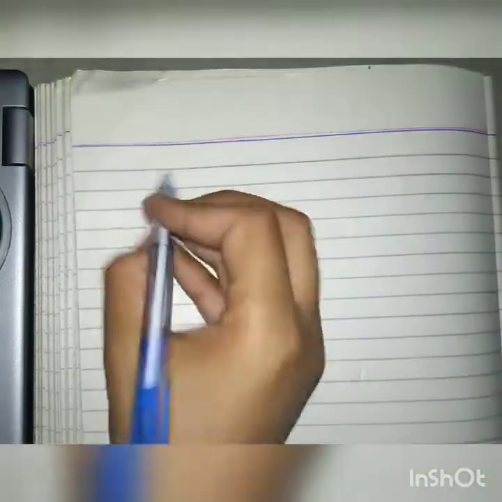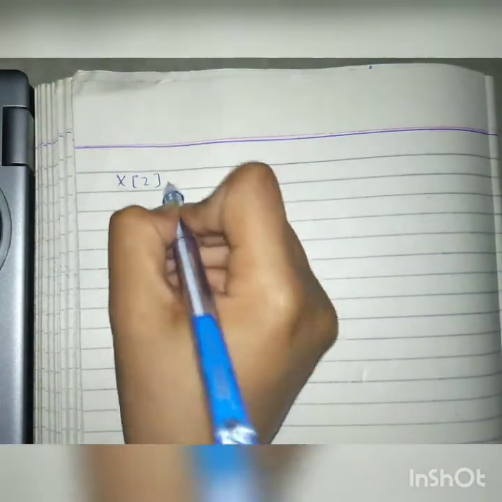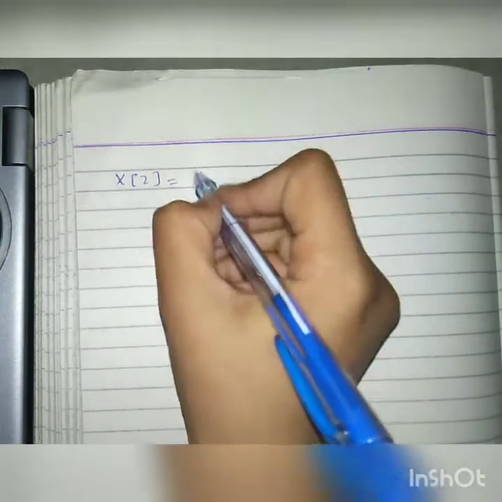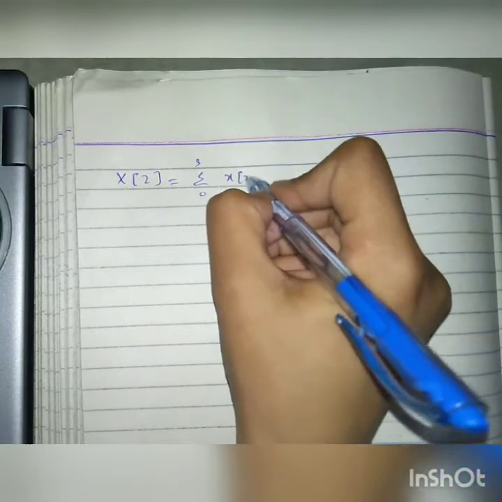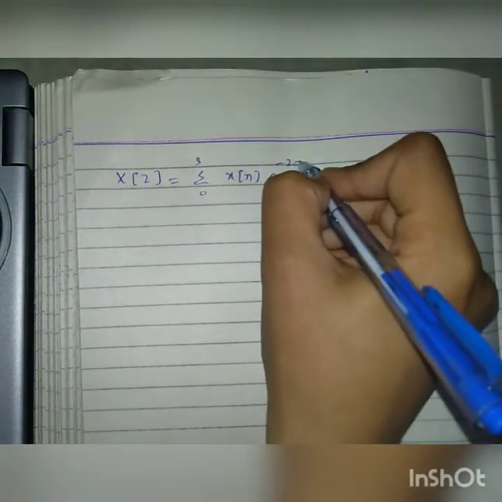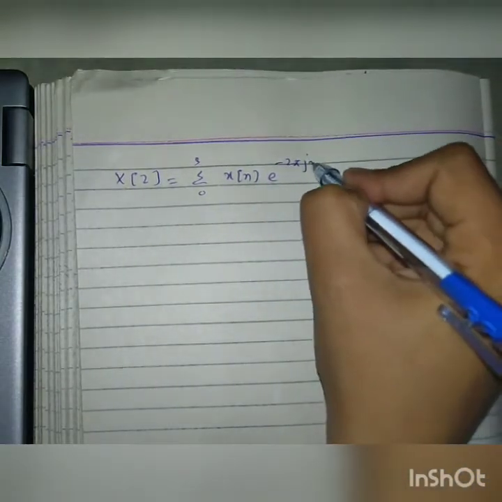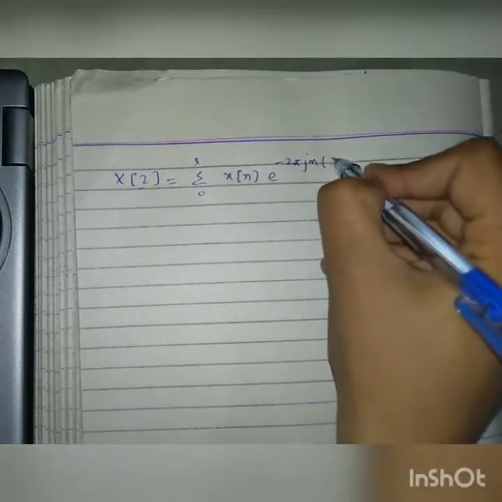Now we are going to find X(2), and that is equal to the summation of n from 0 to 3, x(n) e^(-2πj n k/4), where k here is 2.